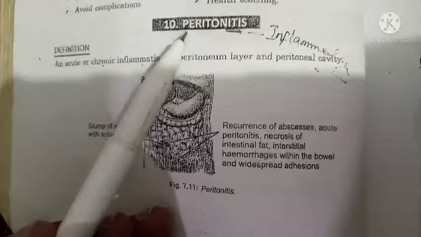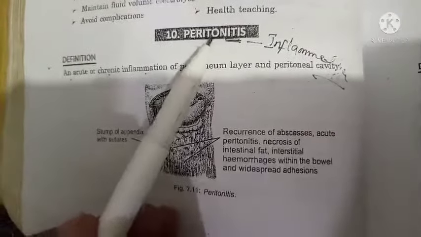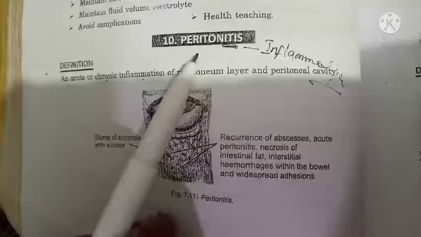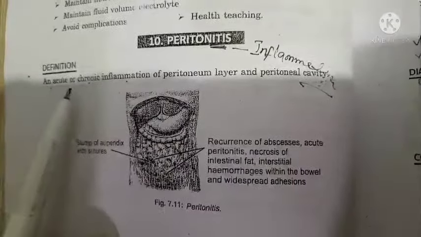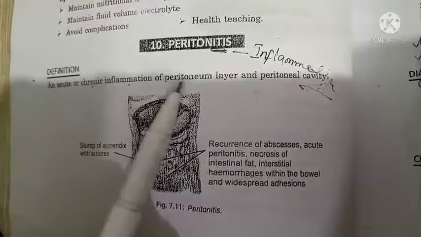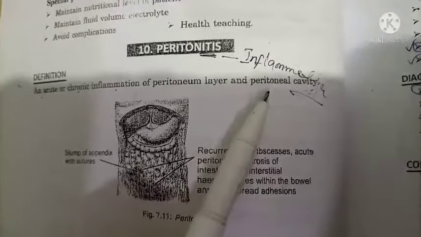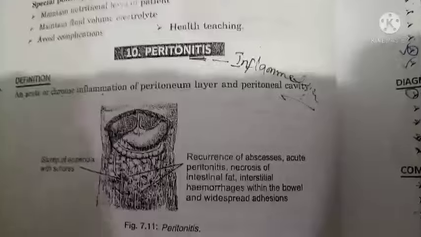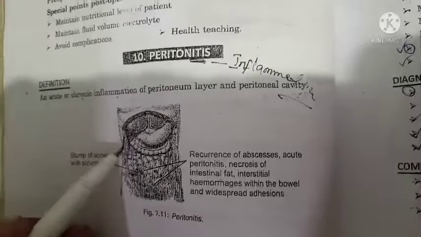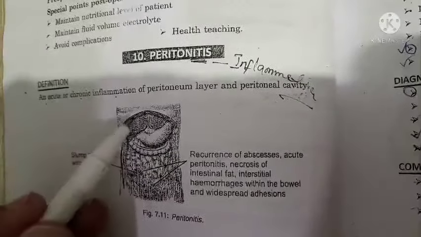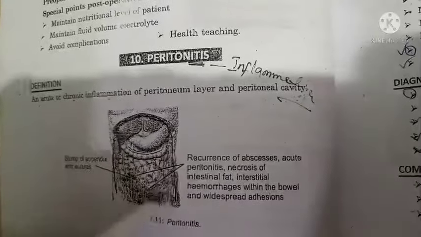Okay, so right now we will be looking at peritonitis. Peritonitis is inflammation of the peritoneum. It is acute or chronic inflammation of the peritoneal layer covering the peritoneal cavity. Now if you look at the anatomy, this is the peritoneal layer which covers the peritoneal cavity.